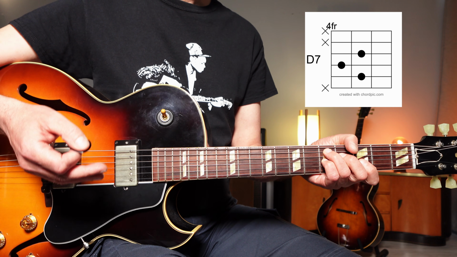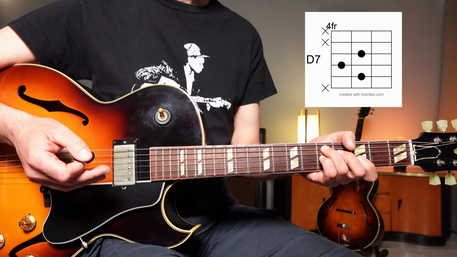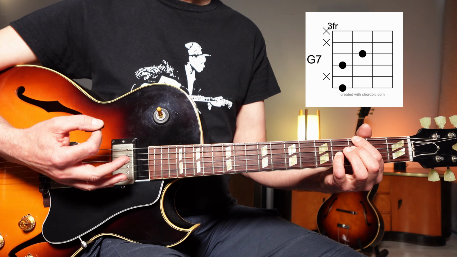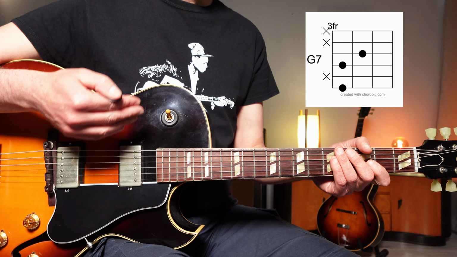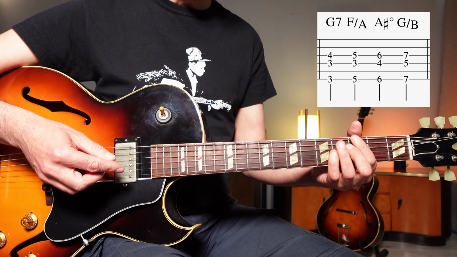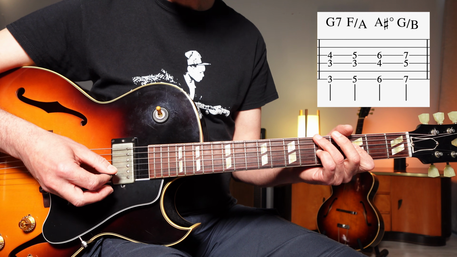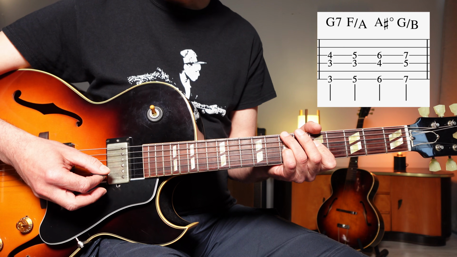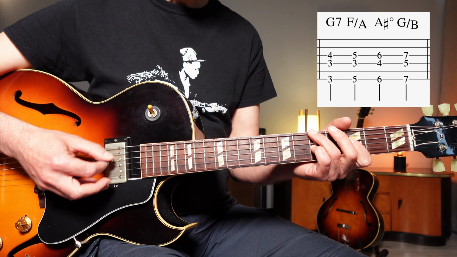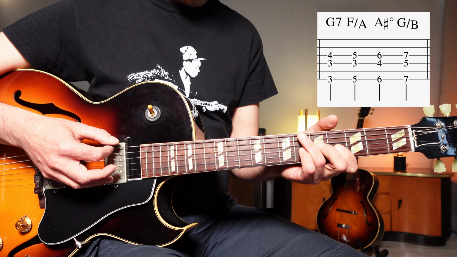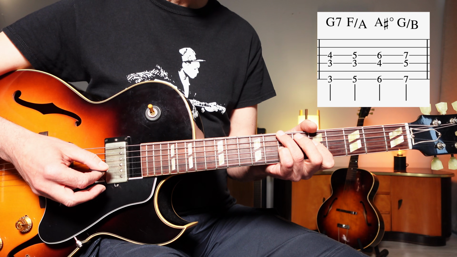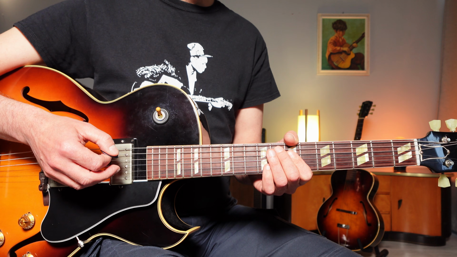D7 is played like E7 but 2 frets to the left. And then finally we reach G7, which is the dominant. You can play it straight for 2 bars, or if you're tempted you can elevate it like this. This is G7, F over A sharp diminished, and G over B. We repeat the first 8 bars.